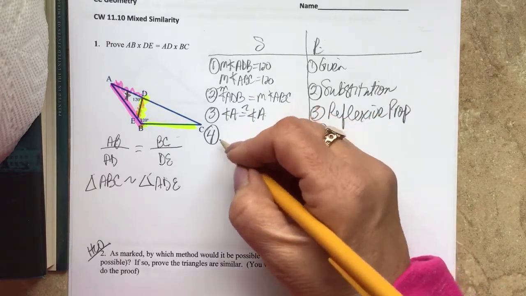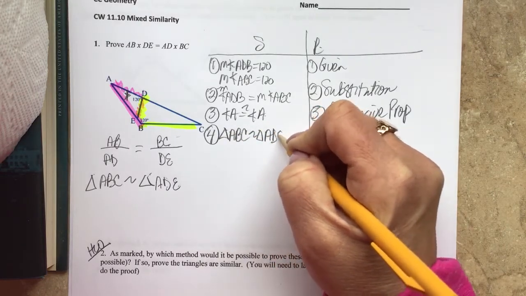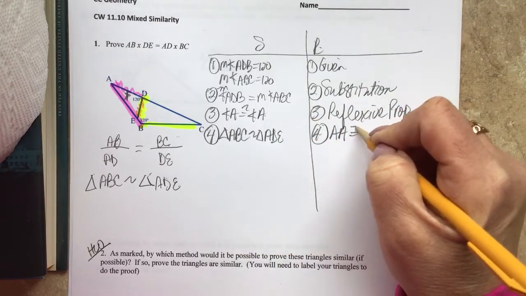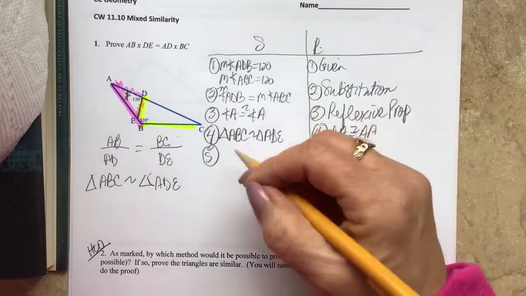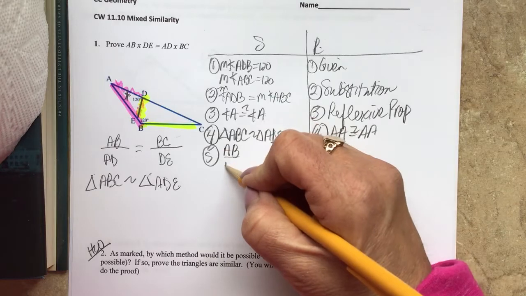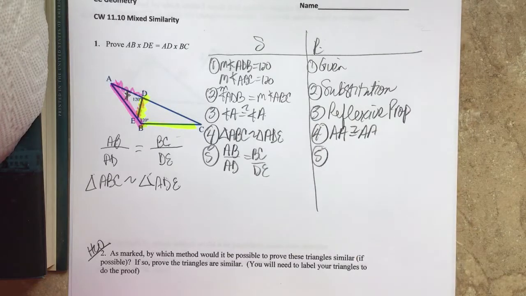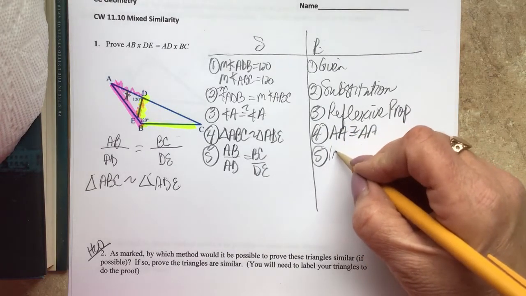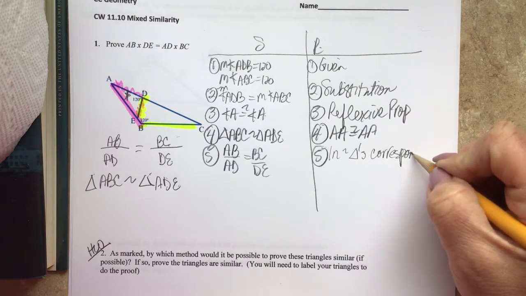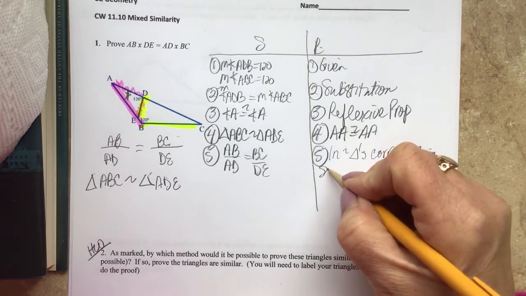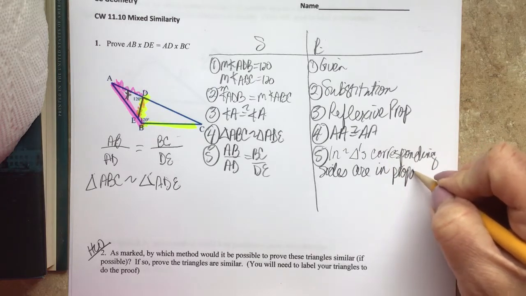So now I'm going to say that the triangles are similar. Triangle ABC is similar to triangle ADE. And that's by angle, angle, congruent to angle, angle. AB is to AD as BC is to DE. And that's in similar triangles, corresponding sides are in proportion.